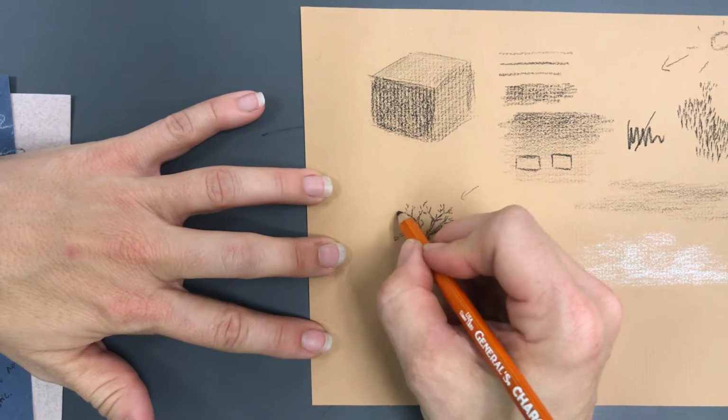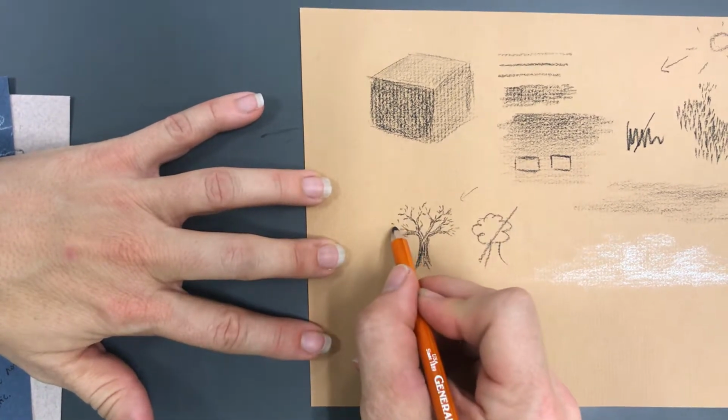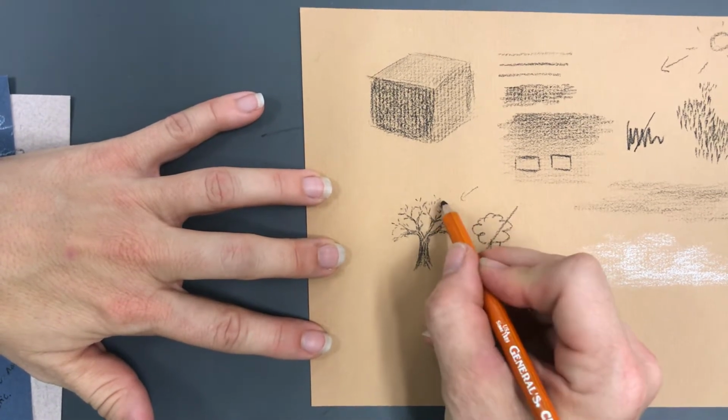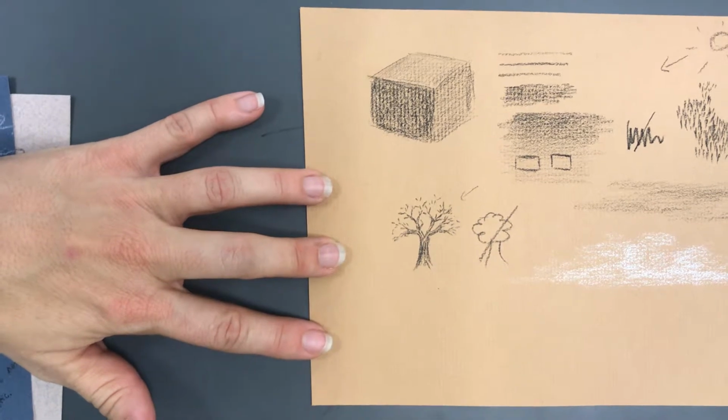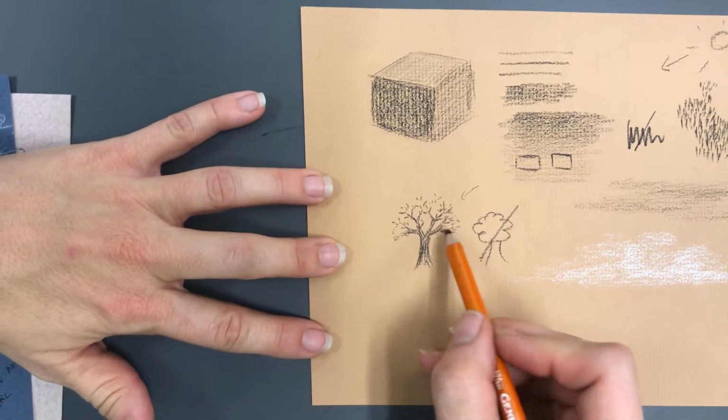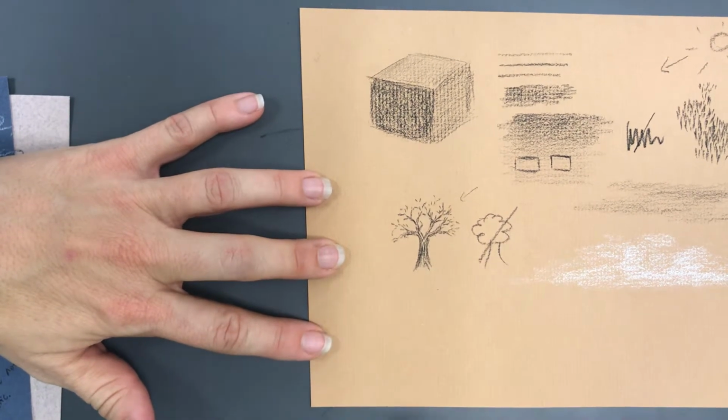And then you can add some ones that just sort of go off. And look, I'm just adding a little space. I'm not even connecting it entirely, because the light shines through trees like that. So I get a pretty realistic looking tree just by splitting it, and letting my marks get thinner each time.